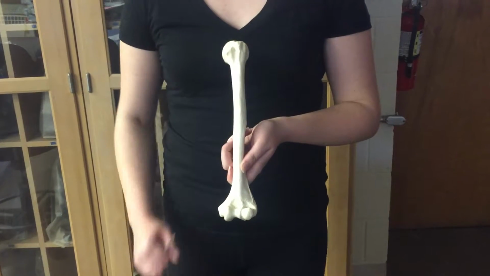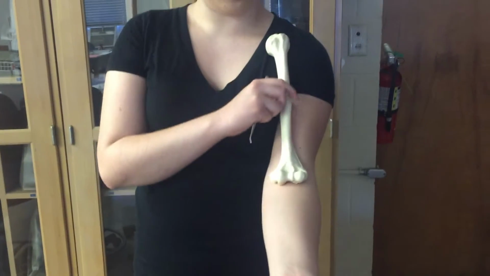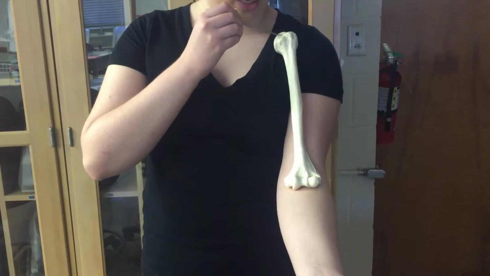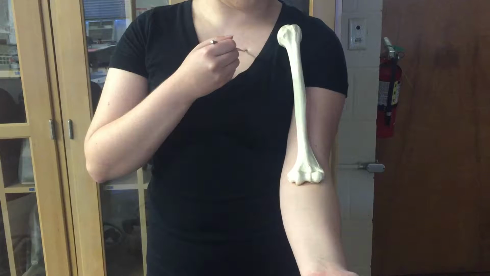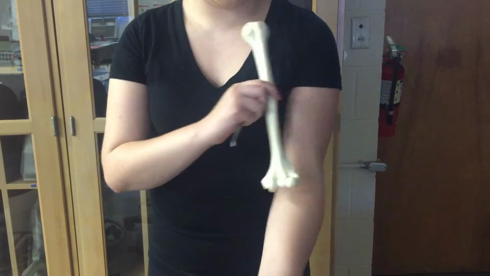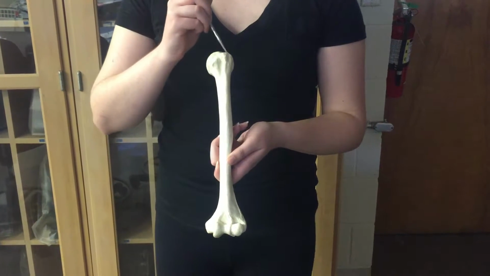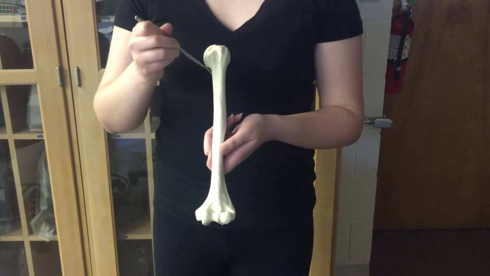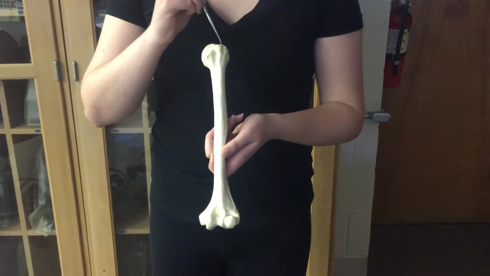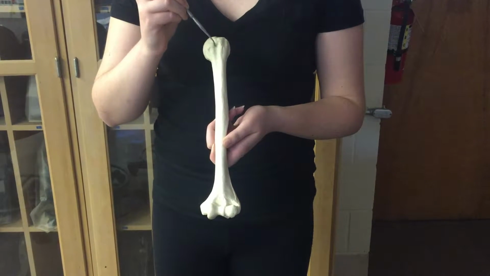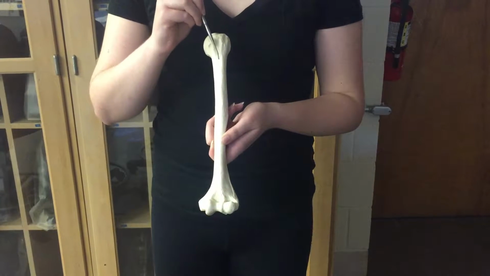This is a left humerus. It is the upper bone of the arm. You can see by looking at the head that it points medially to the body in anatomical position. Again, you have the head. You also have the anatomical neck and your surgical neck. You also have the greater tubercle and the lesser tubercle. In between is your intertubercular groove.